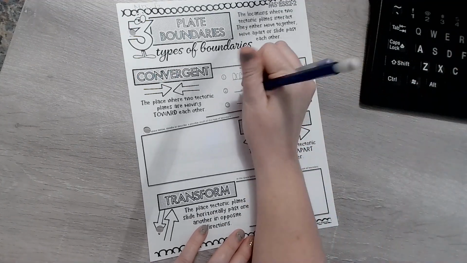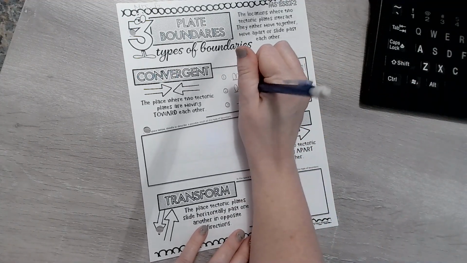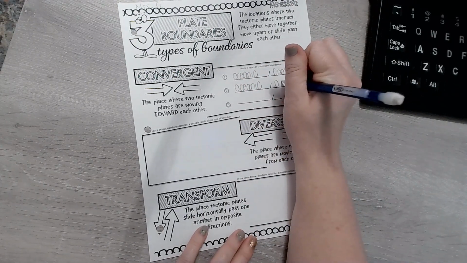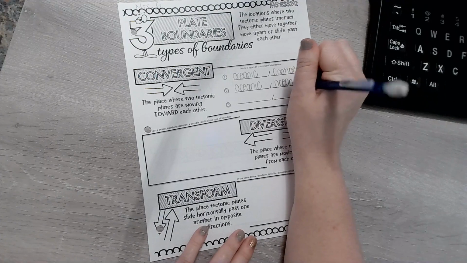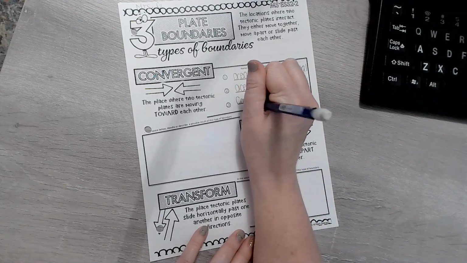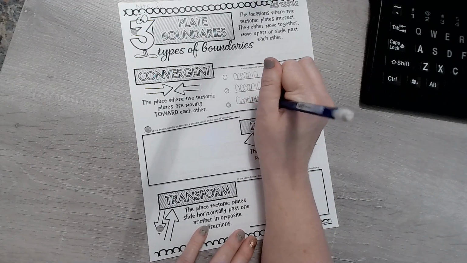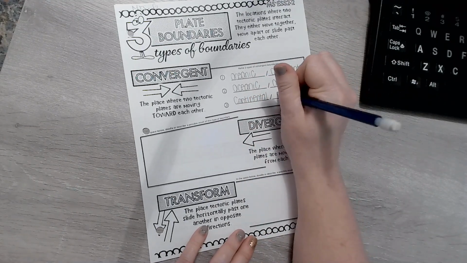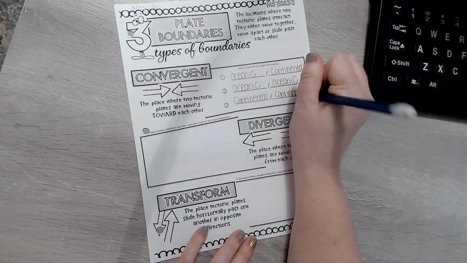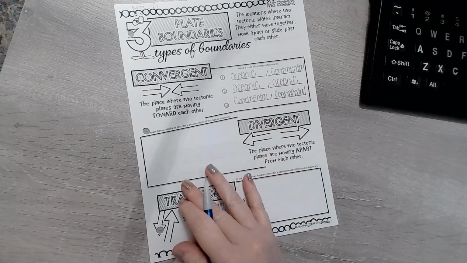And then I know that oceanic can come together with another oceanic, as well as continental can come together with another continental. Okay, so there.